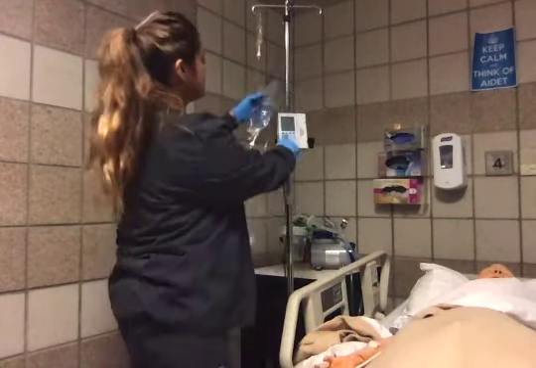And then I will stay with my patient a few more minutes, and I will teach him about any side effects. If he feels like his throat is closing, or if he has any redness at the IV site, then I'm going to have him use the call light as soon as possible and let me know what his reactions are.